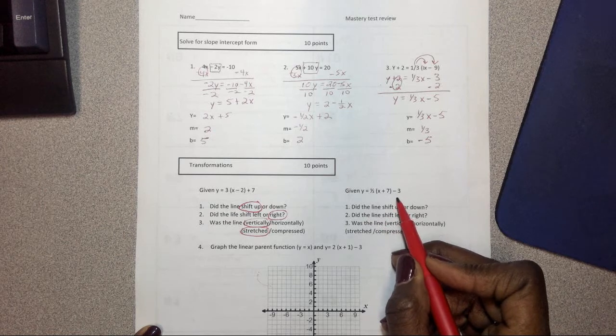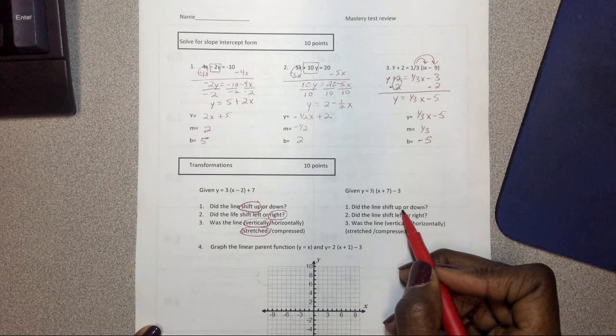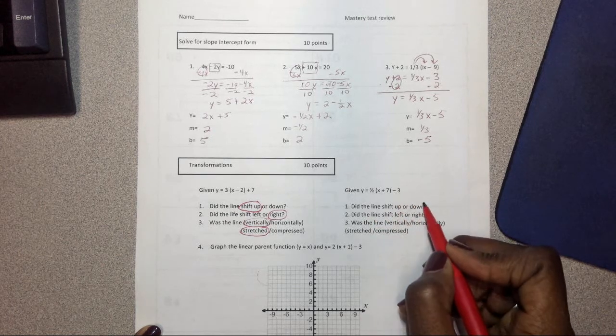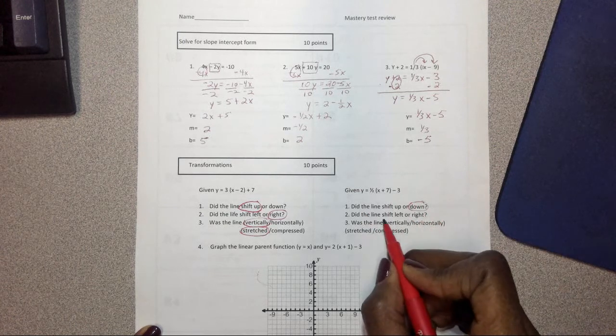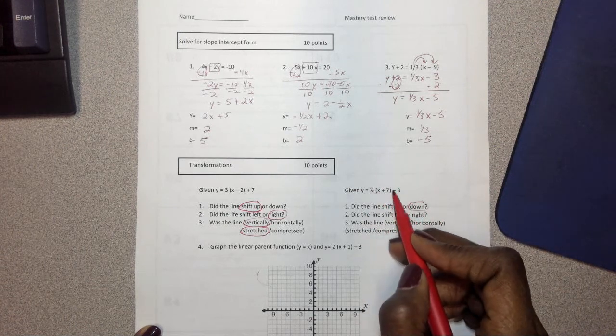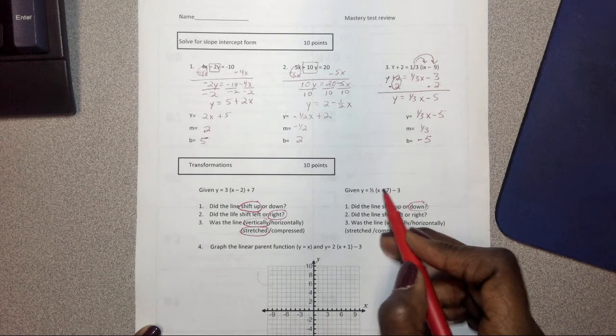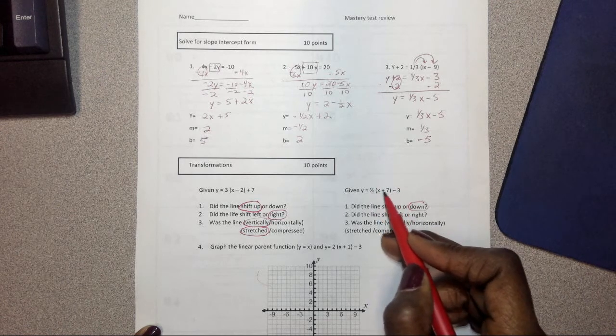And that y-intercept tells me whether it's going up or down. The line shifts down, right, because it's negative. And then it says, did the line shift left or right? Again, the parentheses tell me that I'm moving left or right because my parentheses are to the left and to the right of these numbers inside.